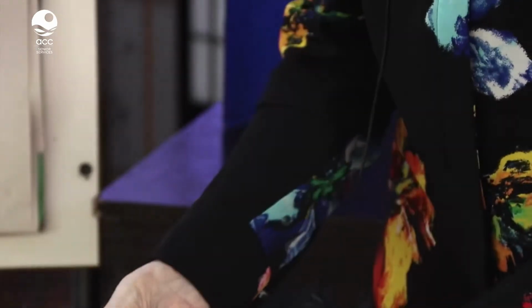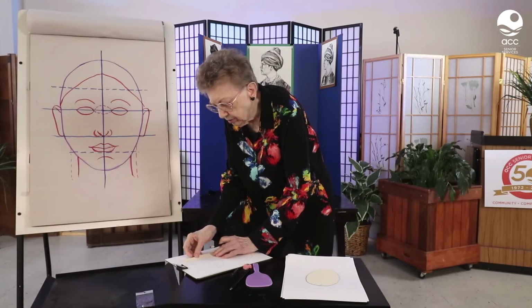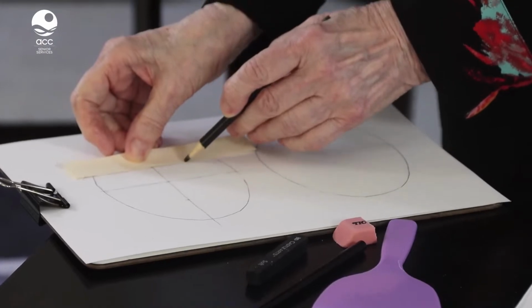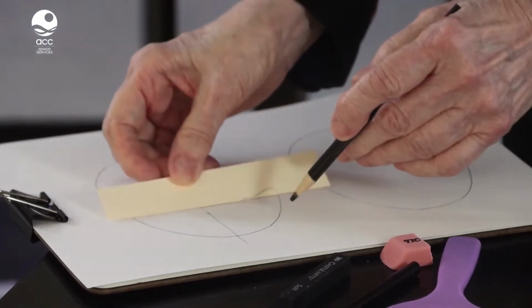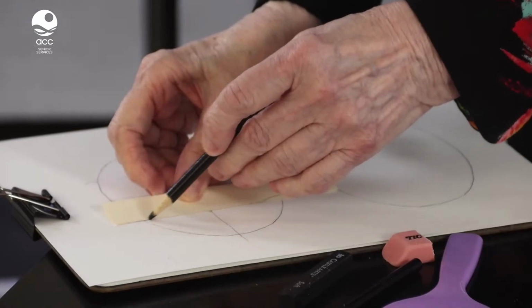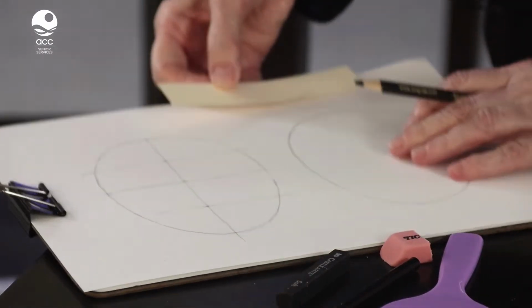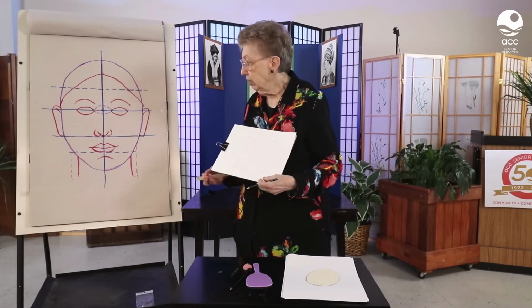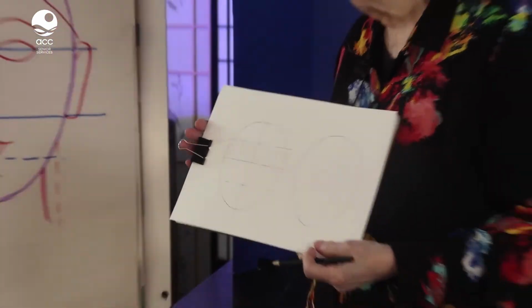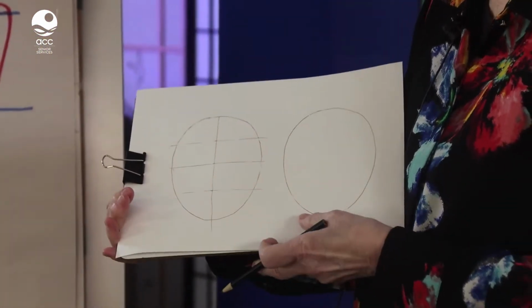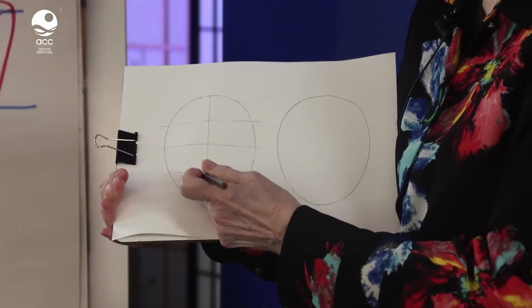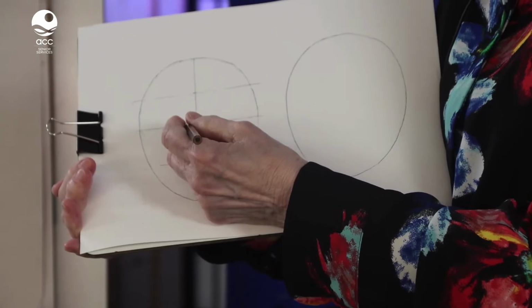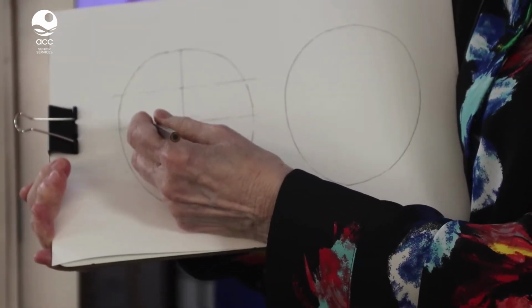So I need to do this. It's very difficult to draw things in the air. Okay, all set. The next thing I want to do, of course, is to draw the eyes. Now the eyes are going to be where this middle line is. Remember, there's a third eye there, so be careful.